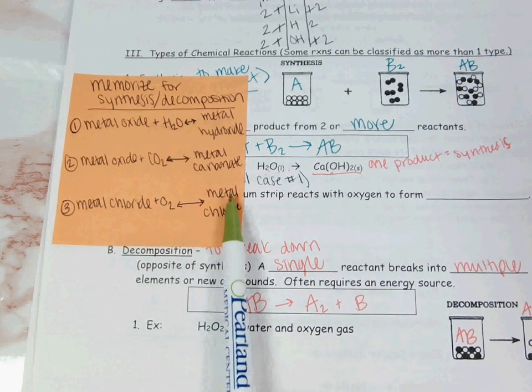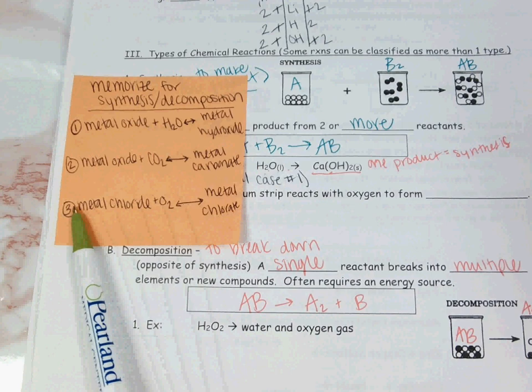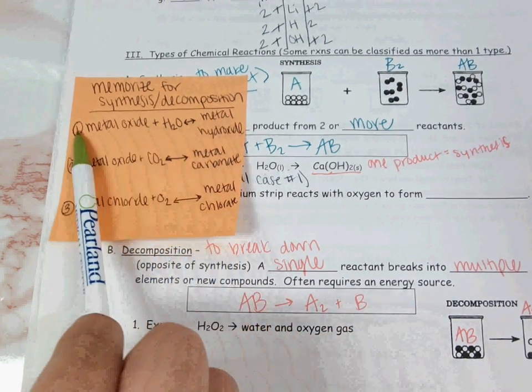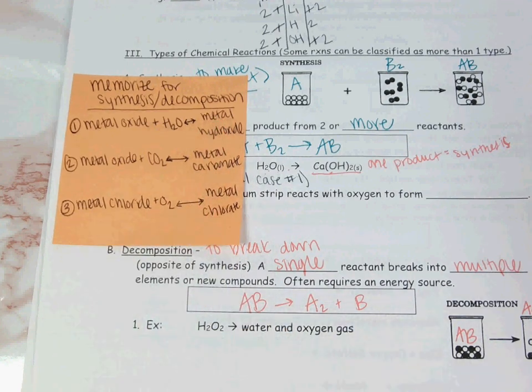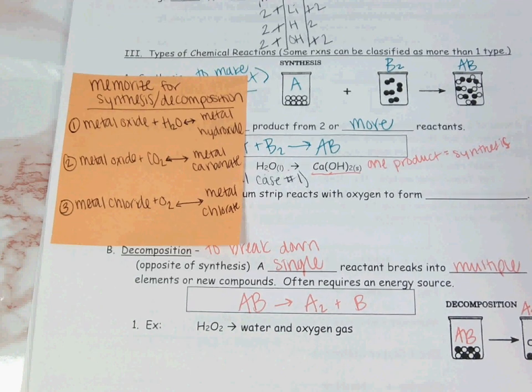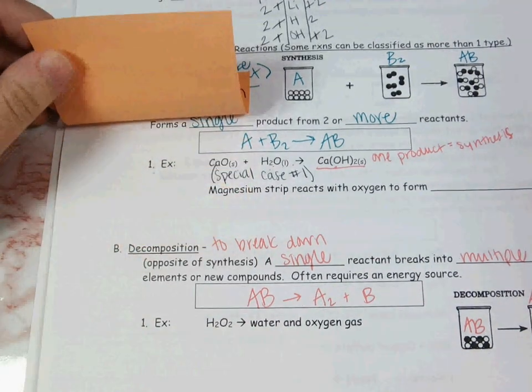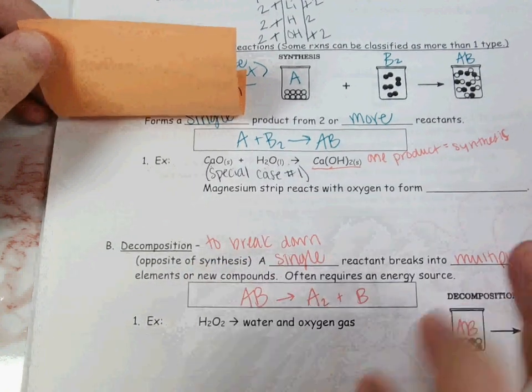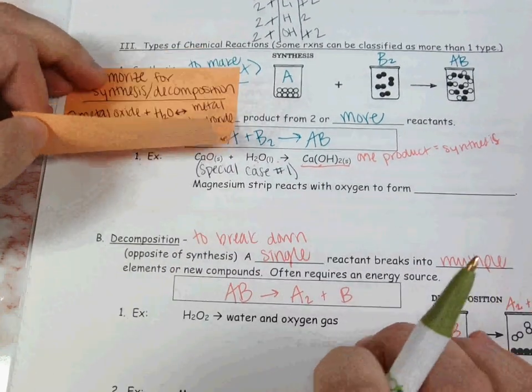Your single reactant making these two products, single reactant making these two products, and then single reactant making these two products. So you need to memorize all three of these cases and be able to apply them to any metal following that format. So metal oxides and metal chlorides. Good? Okay. And then down here I have another example where we have magnesium strip reacting with oxygen to form.